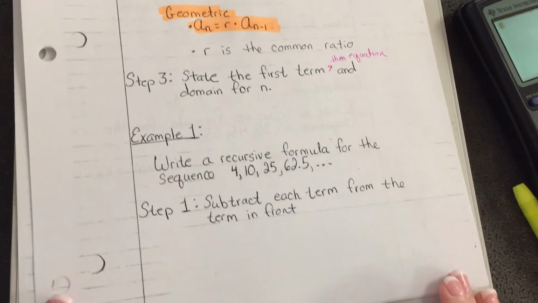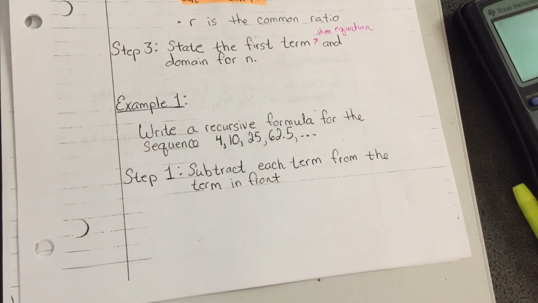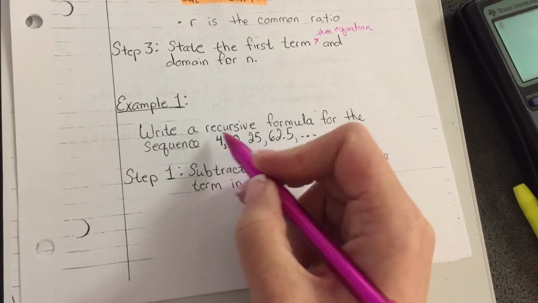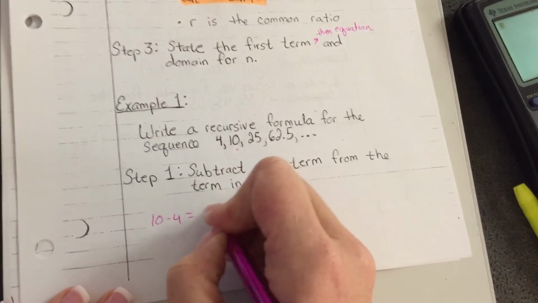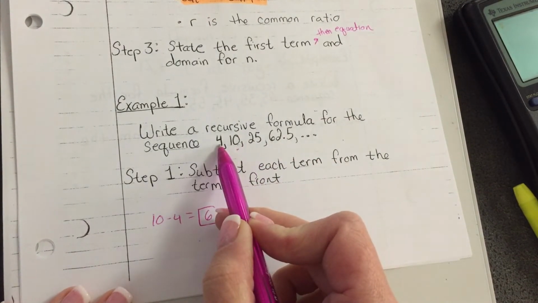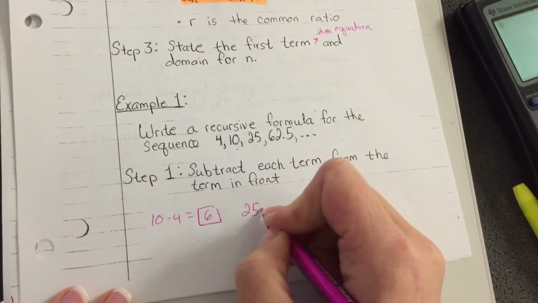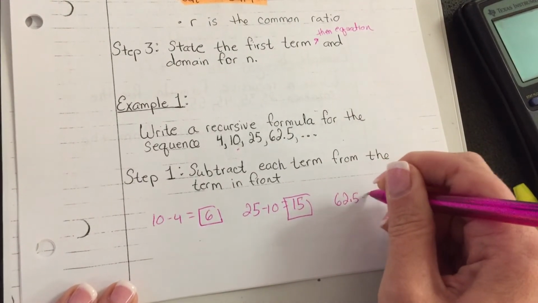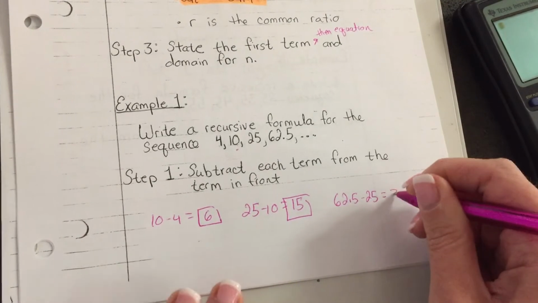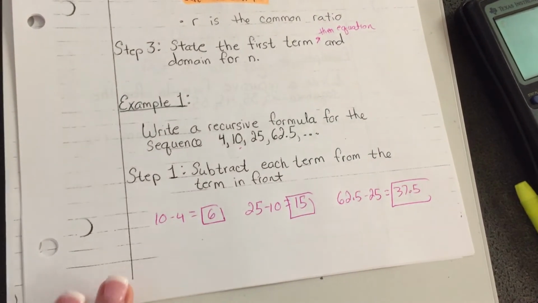Here we go, Example 1. Write a recursive formula for the sequence 4, 10, 25, 62.5. Step 1, subtract each term from the term in front. From 4 to 10 the difference is 6, which is a positive 6, because you're taking this term and subtracting it from the next. Now we take 25 minus 10, and then 62.5 minus 25, which gives us 37.5. Do I have a common difference?